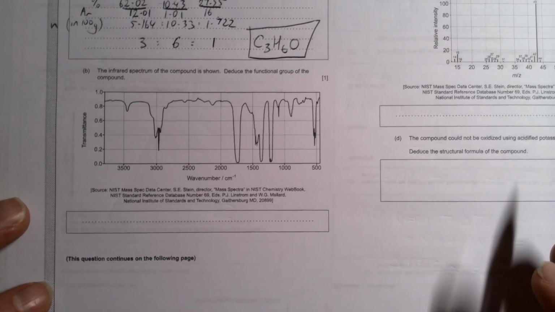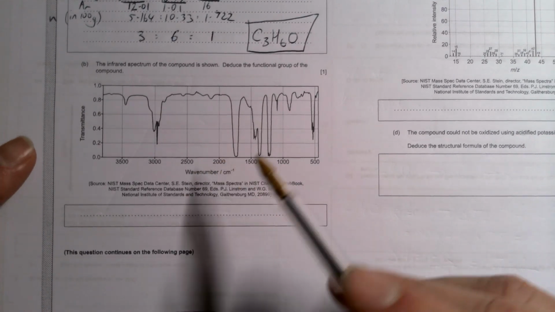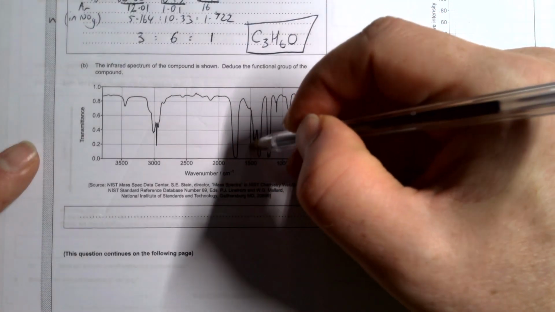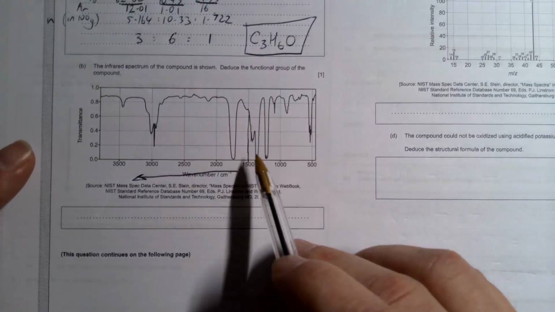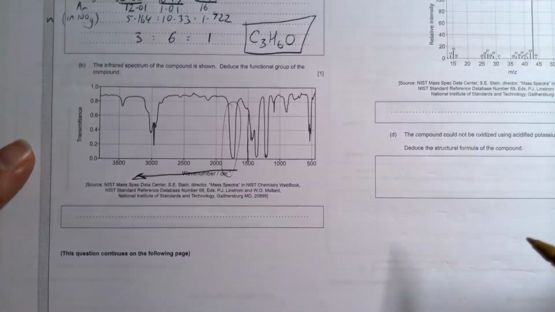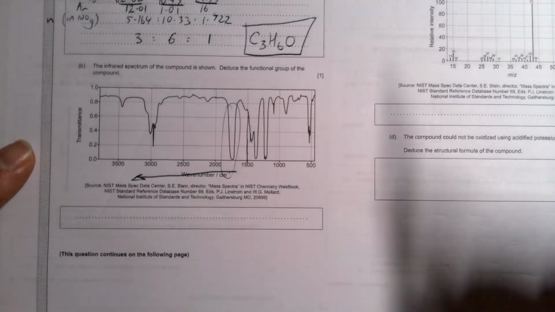We haven't done much on IR yet at all, but the interesting things about IR typically are the wave numbers to the left of 1500, and the interesting one here is this one, as you'll come to learn pretty soon. Deduce the functional group of the compound.